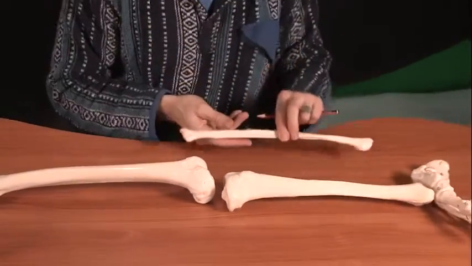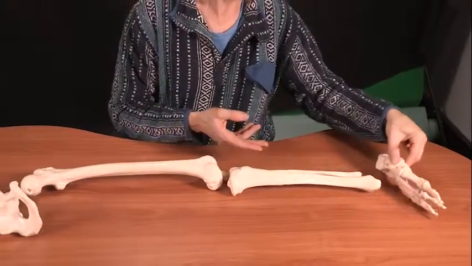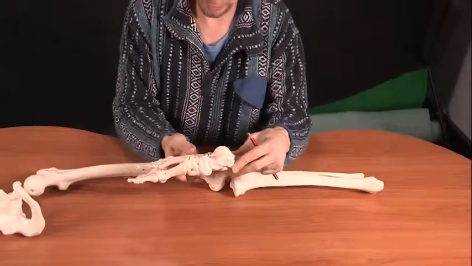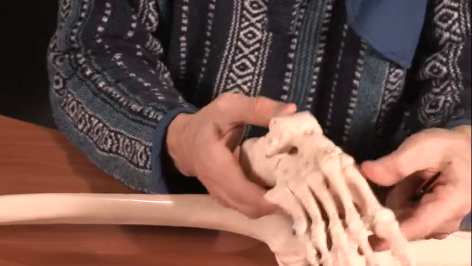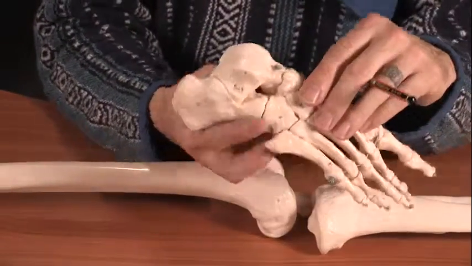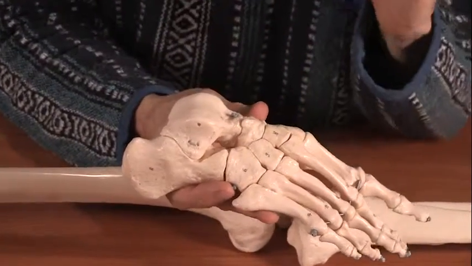And now here we have a foot, and this time we actually have a right foot rather than the left bones we had previously.